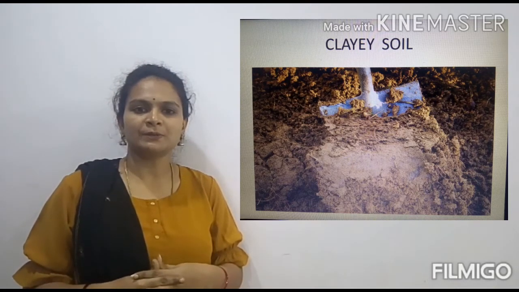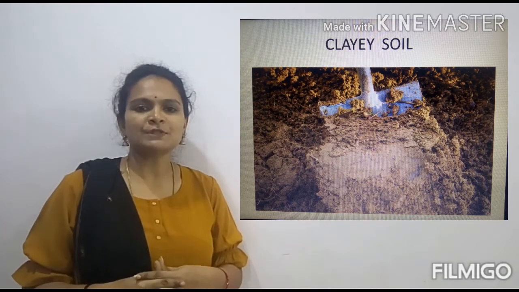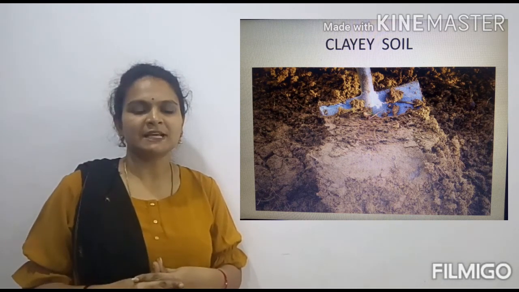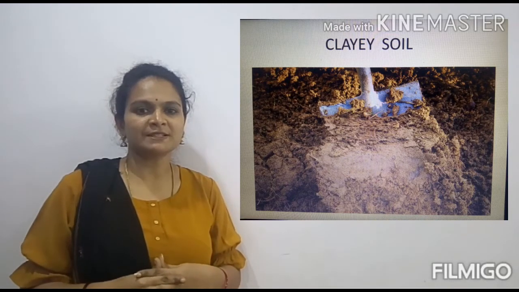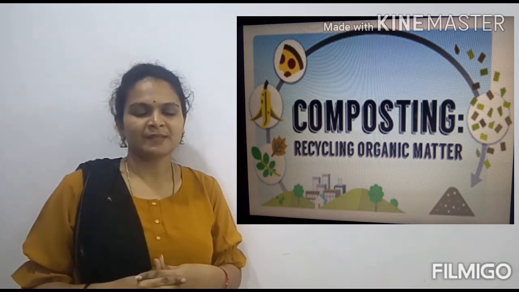In this topic, we are going to discuss two different methods of manure preparation. The first one is composting and vermicomposting, and the second one is green manure. Let's see the first one, composting and vermicomposting. In composting, compost is prepared using plant waste, animal waste, domestic waste, sewage waste, etc. All these different types of waste are collected in pits. By the action of microorganisms, this waste gets converted into compost. This process is called composting.